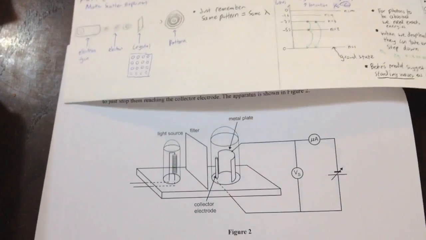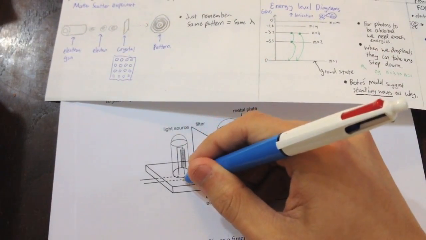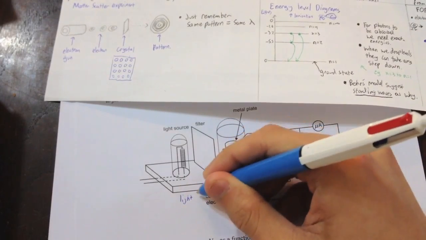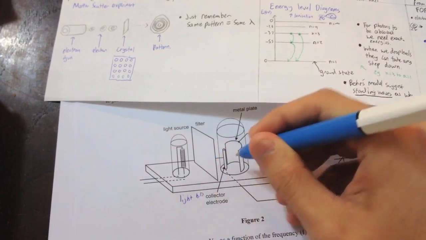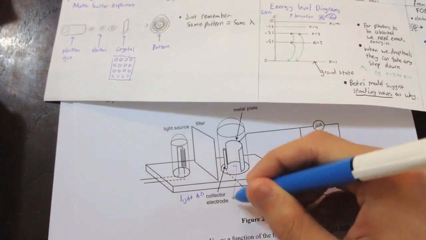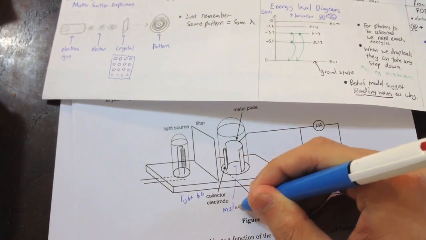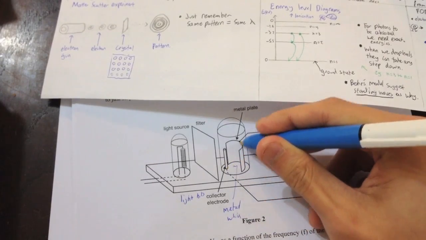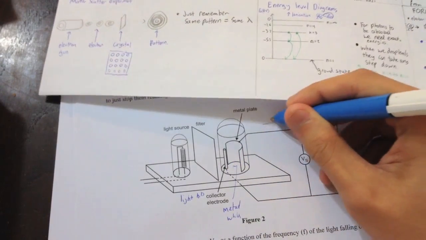Okay? And we can even write it on here. So here's light. Any photoelectric experiment will have these same things. Light hits the metal, which releases electrons. So the electron comes out from here, and it goes through here.